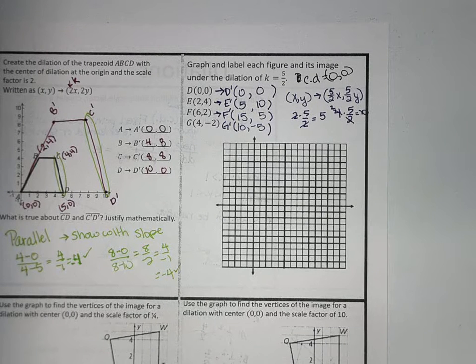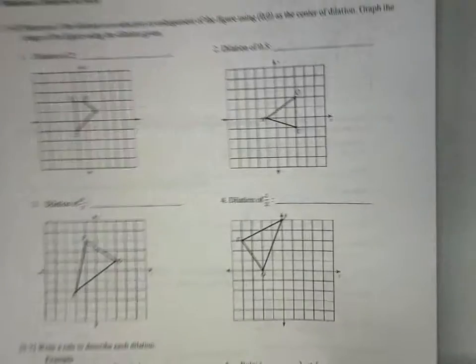Okay, so what I want you to do right now is to look at worksheet 5. We're not going to do the last 2 examples. So I want you to look at worksheet 5.